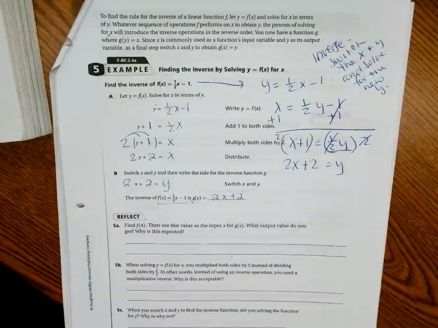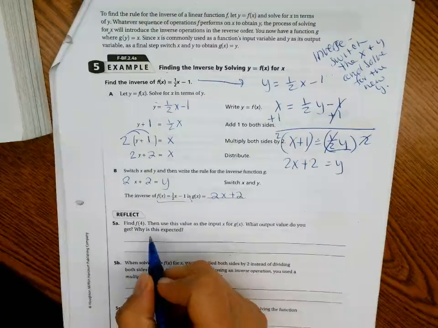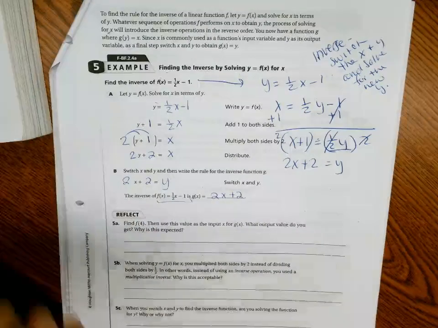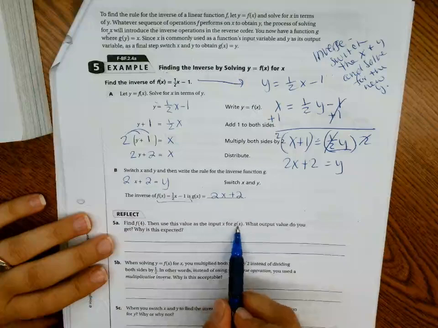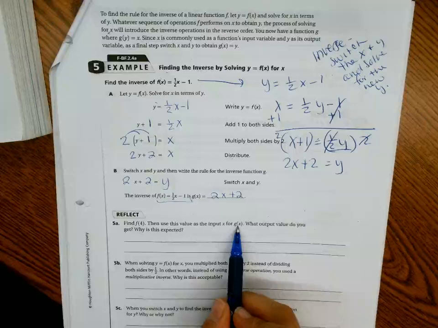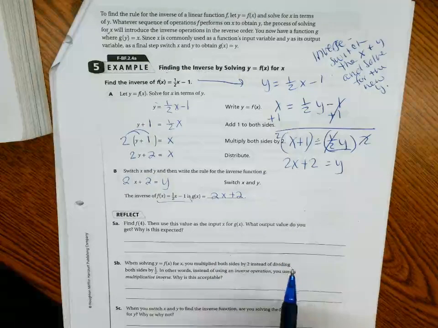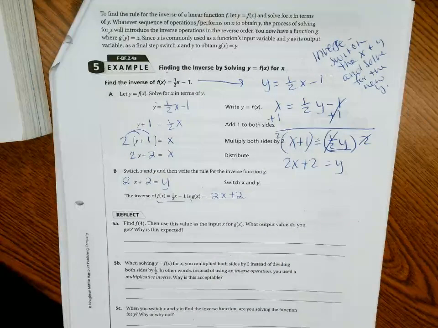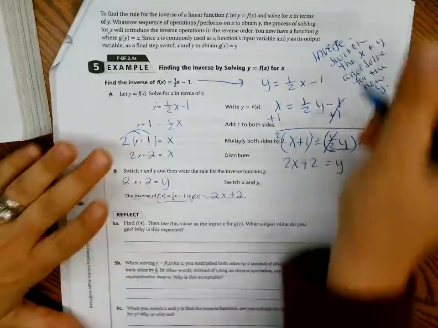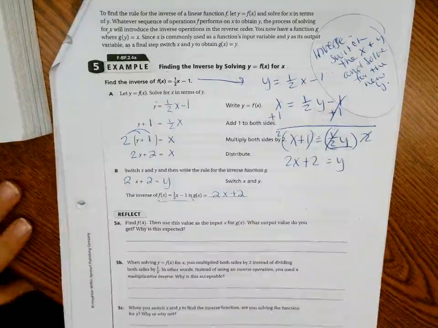All right, so it says find f of 4, then use the value as the input x for g of x. What output would you get, and why is this expected? I honestly think this is a great place to stop because all you really need to know is for the inverse, switch the x and y, solve for the new y, and you will be fine.